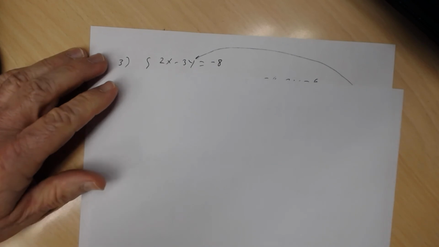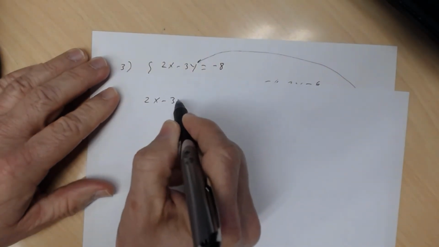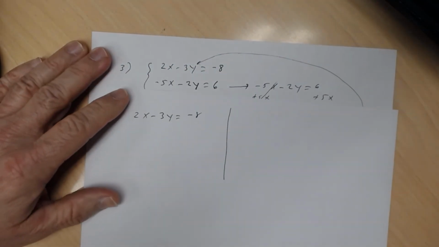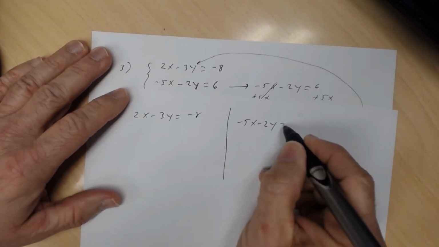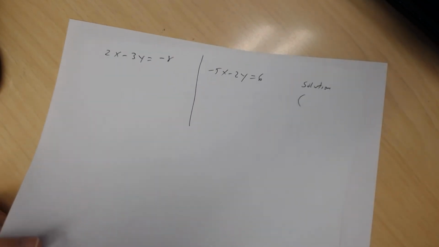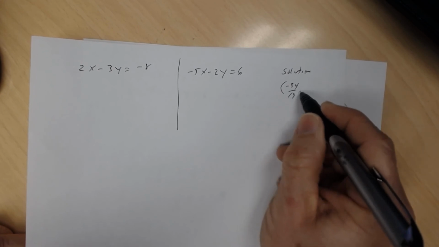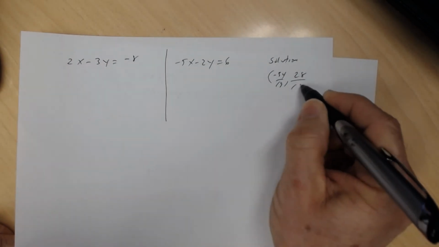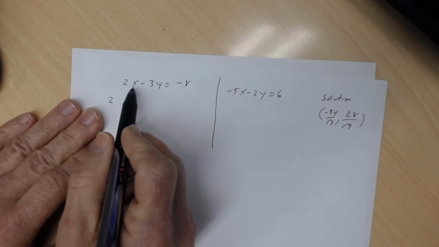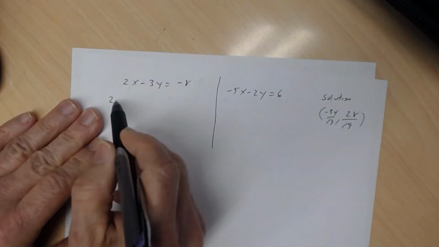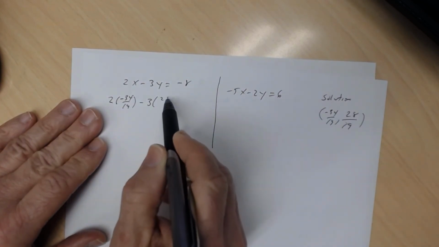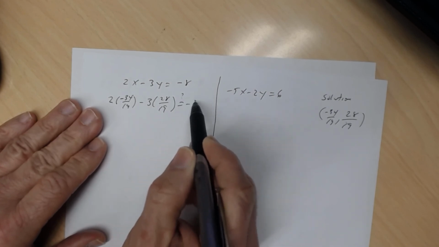The first equation was 2x minus 3y equals -8, and the second equation is -5x minus 2y equals 6. And I want to check and see if this solution is correct. The solution I want to check is -34/19 and 28/19. All right, let's check it. First I would substitute these values into the variables. So 2 times -34/19 minus 3 times 28/19, and I want to check if that's equal to -8.